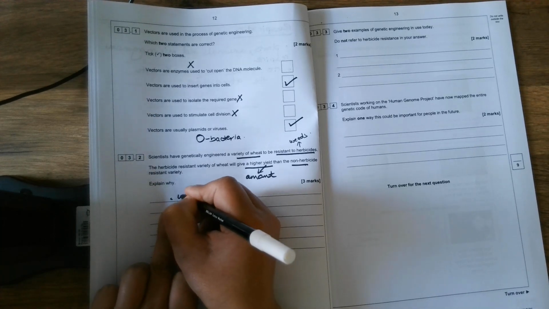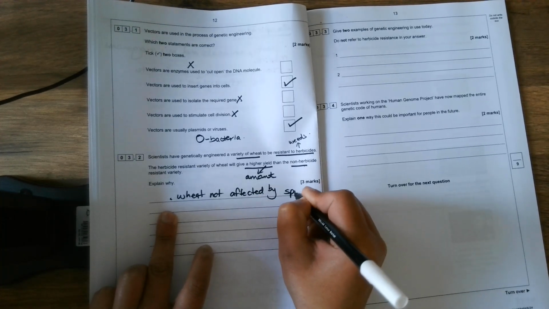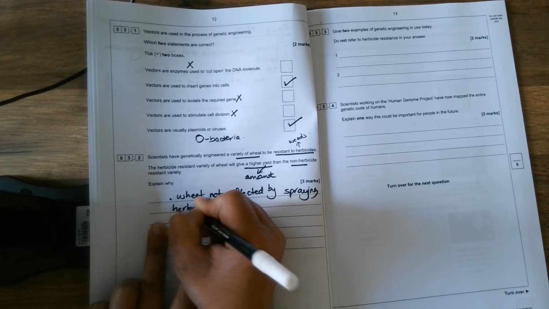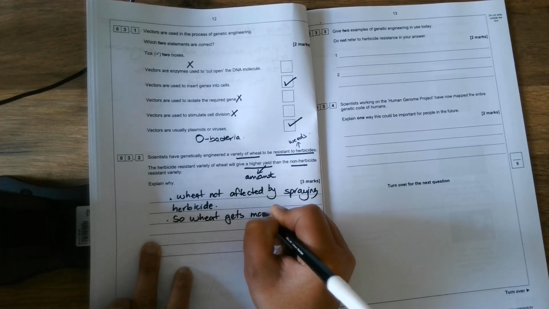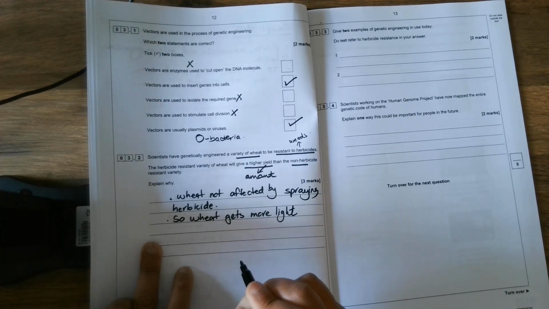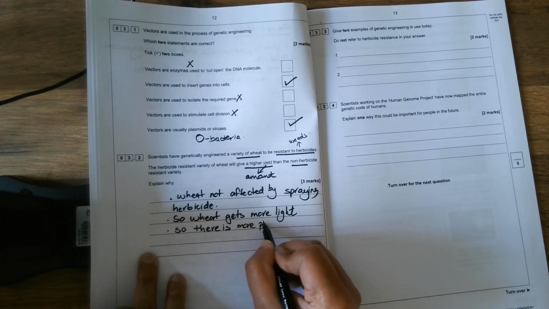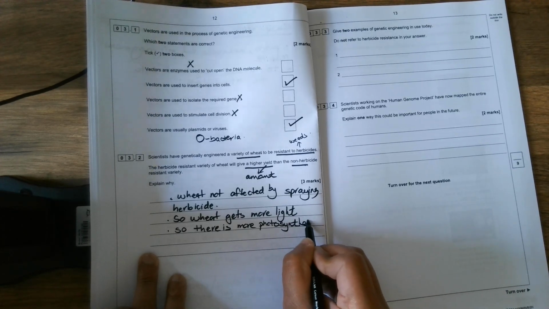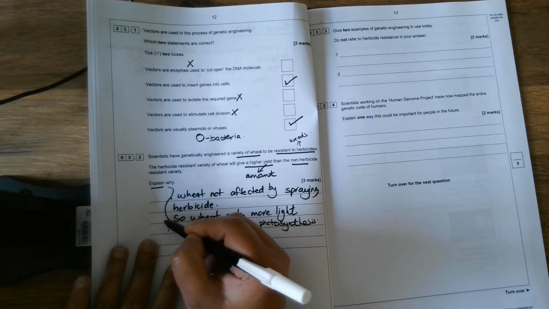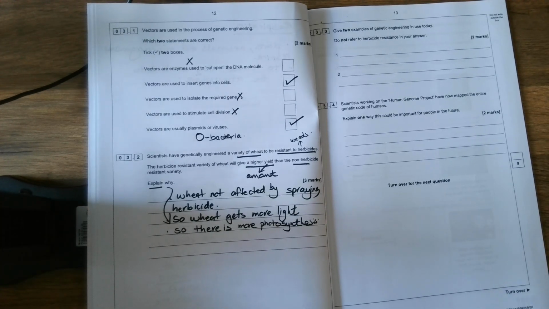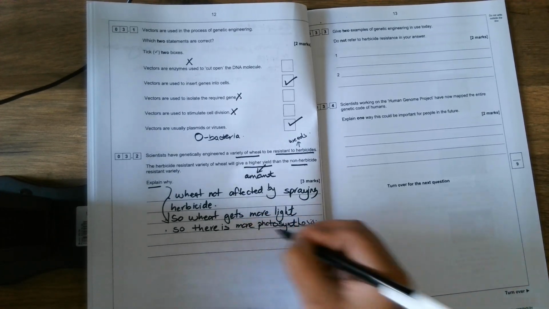Explain why. So here you would say wheat is not affected by spraying herbicide. So wheat gets more light. So there is more photosynthesis. It's an explain question, so you need to explain using science, which is this bit here. Wheat gets more light, more photosynthesis, or the plant produces more glucose, you can even say that.